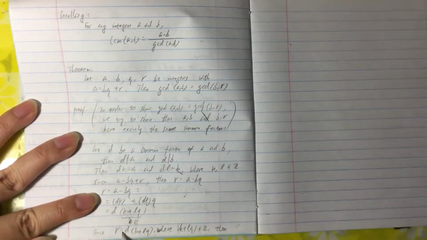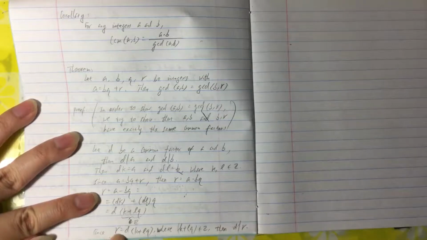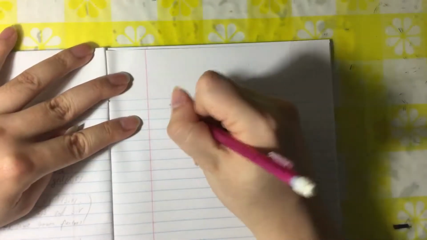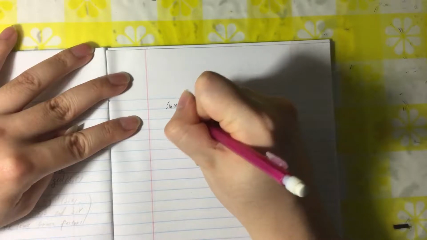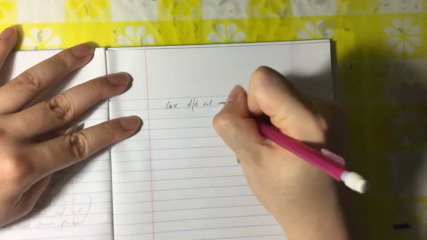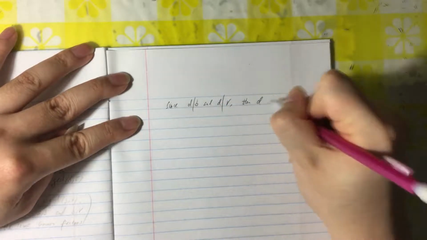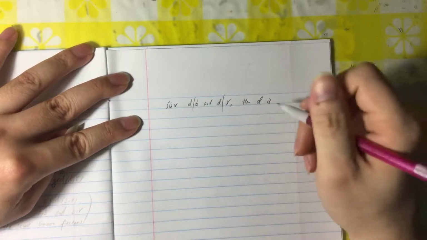Since r equals D times the integer, D divides r. Since D divides b and D divides r, then D is a common factor of b and r.